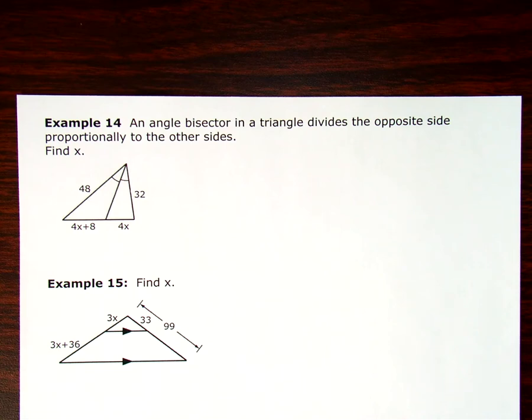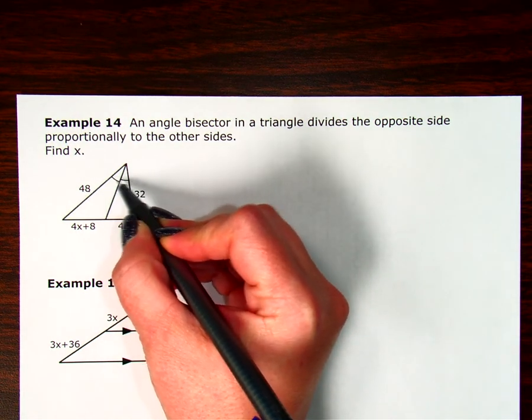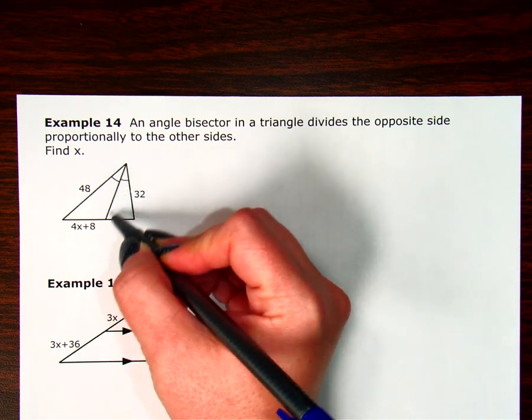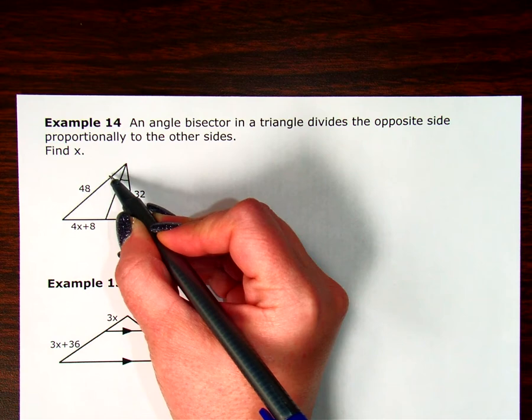In this last video, we're going to still be working with proportions and triangles. Example 14: an angle bisector in a triangle divides the opposite sides proportionally to the other sides. So when I look, I can see that I have an angle bisector because these two angles are the same. So this segment here is bisecting this whole corner, this whole angle.